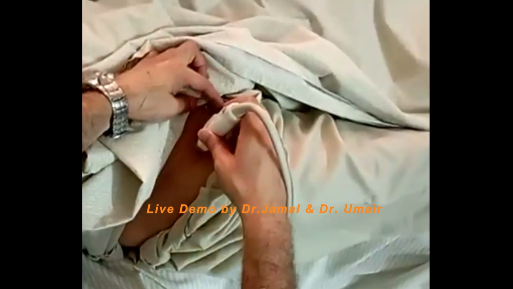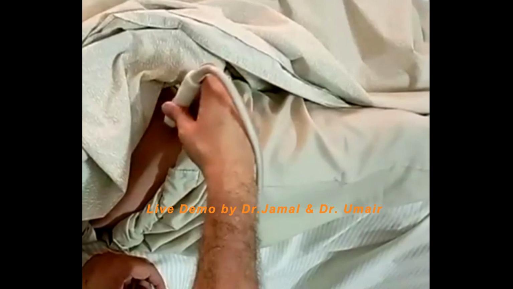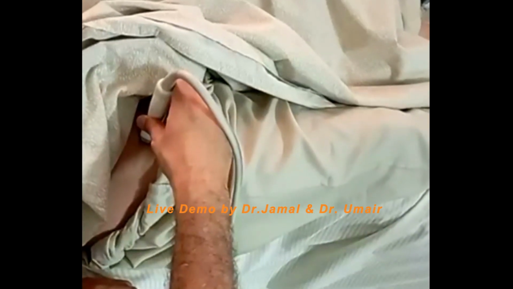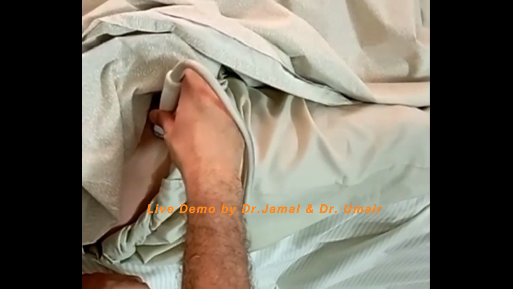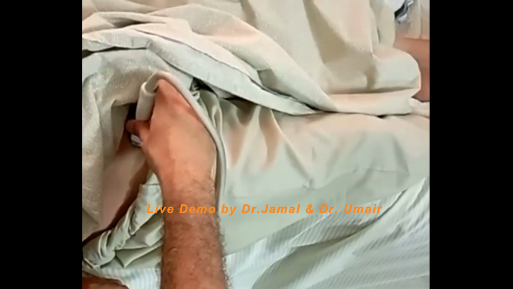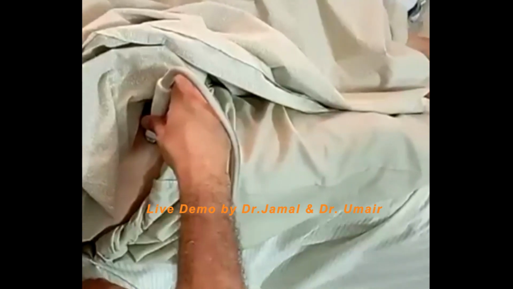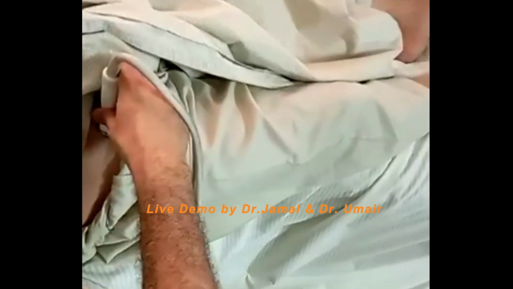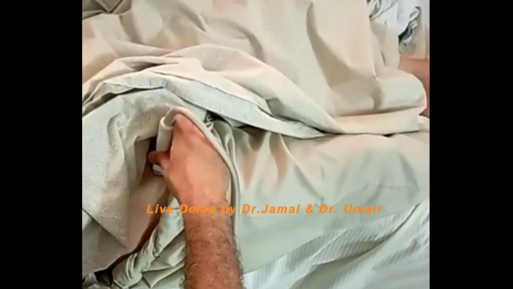We can see here, and we will keep the marker part towards the medial side. We'll keep it along the inguinal canal. And once we keep it here, we will locate the femoral artery, a round pulsating structure, and medial to that will be the femoral vein, and lateral to the femoral artery will be the femoral nerve.